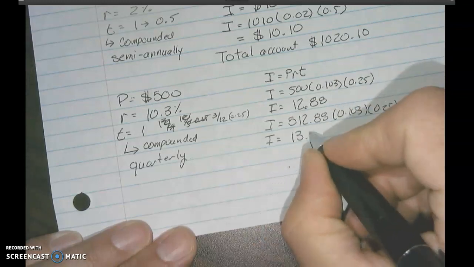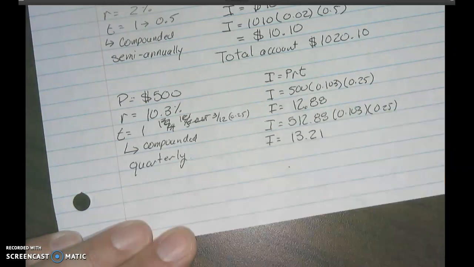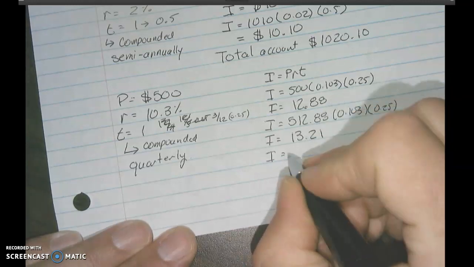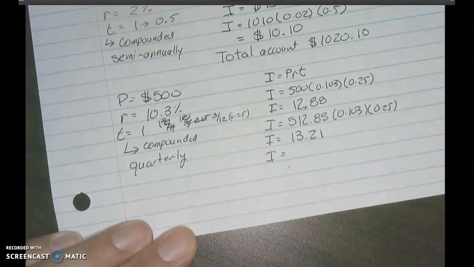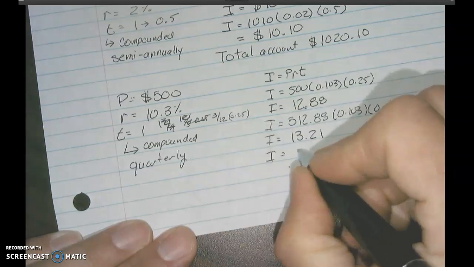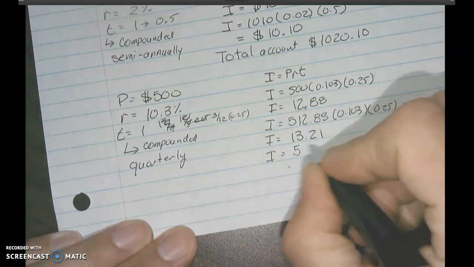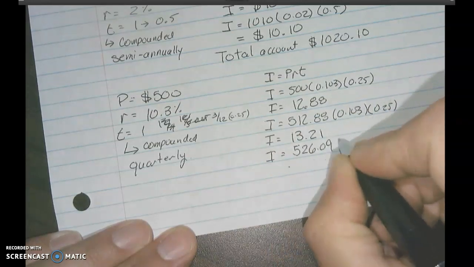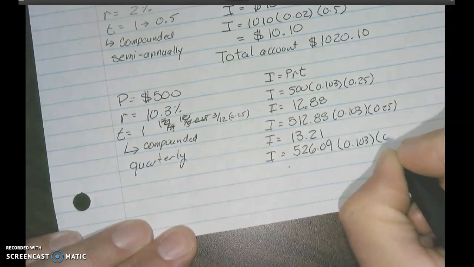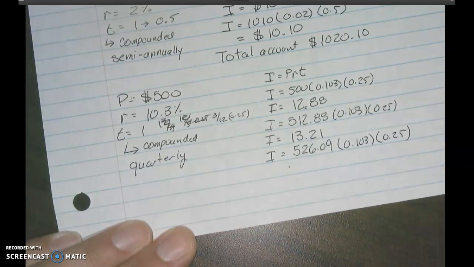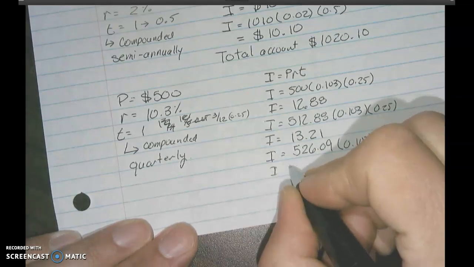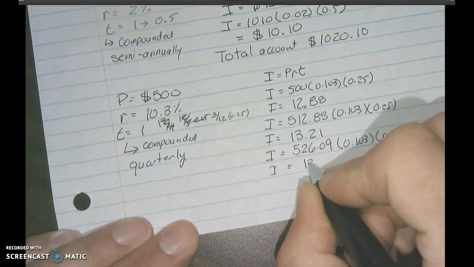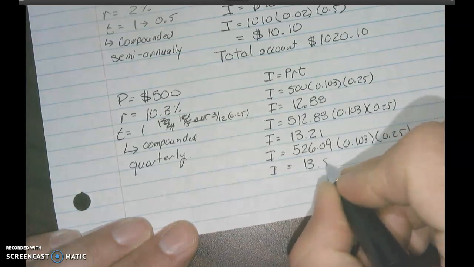So this time you earn $13.21. So that's twice. Now we're at 6 months. So then my new principal would be $526.09. Rate stays the same. So interest earned is $13.55.